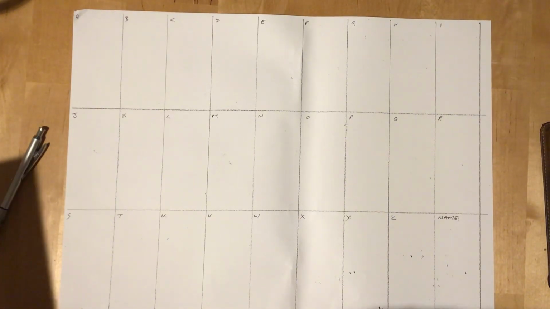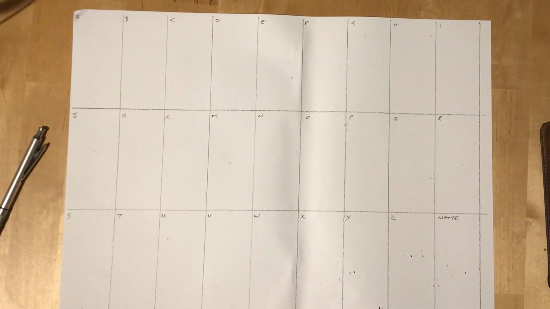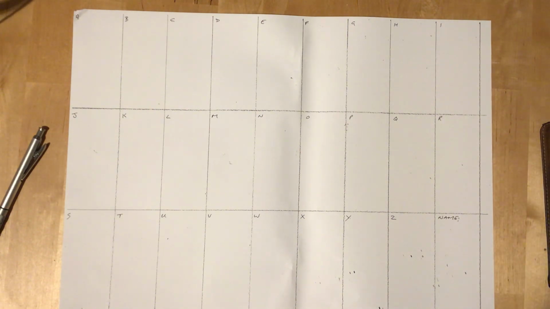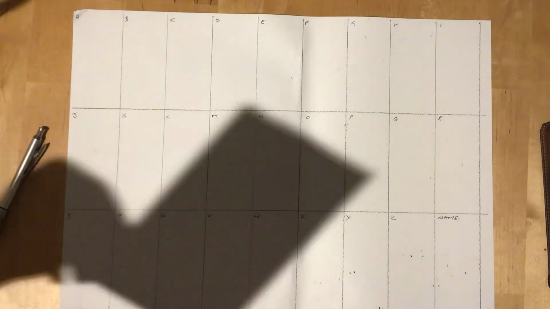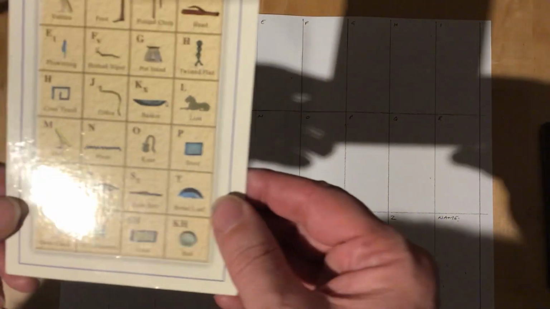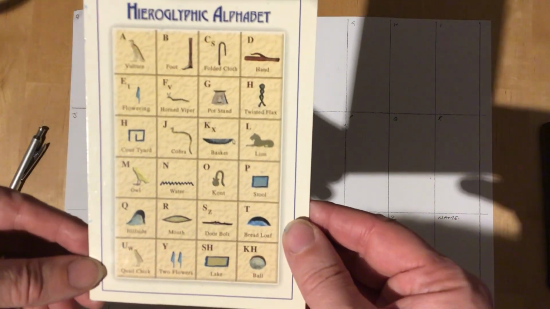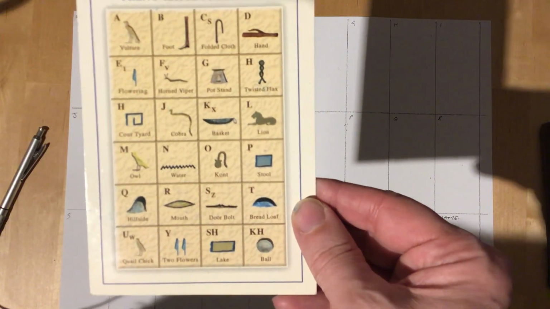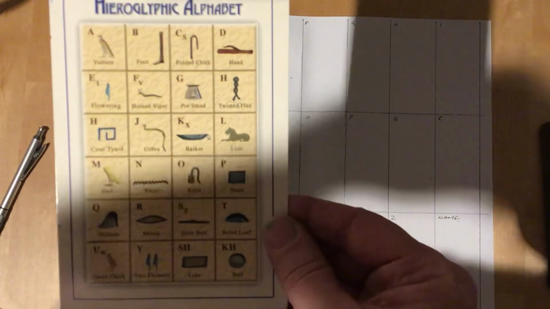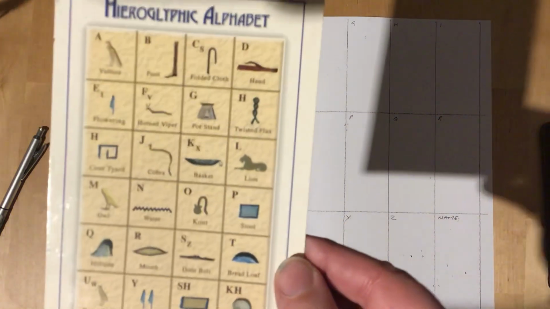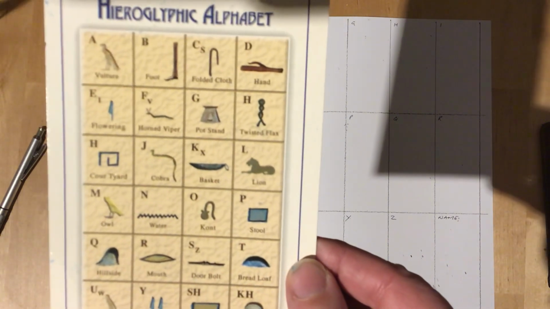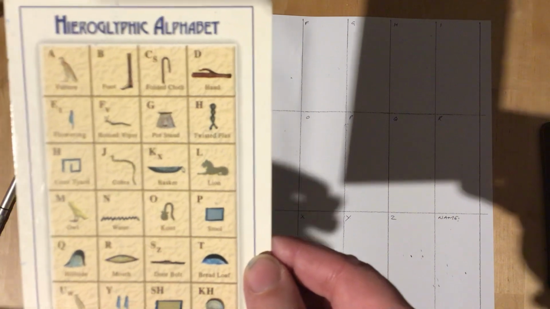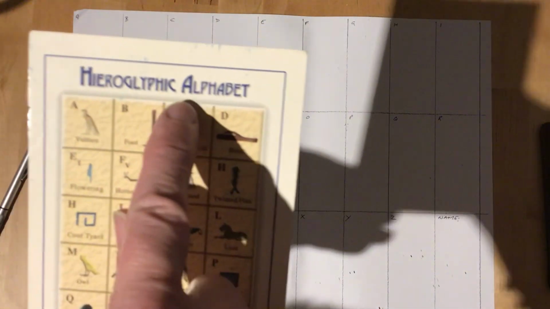Right, so in this project we're going to be looking at Egyptian art, and in this particular session we're going to be looking at the way the Egyptians wrote down messages on the walls, on papyrus, lots of different places. And if you notice, they used pictures rather than words, and these pictures were called hieroglyphs.